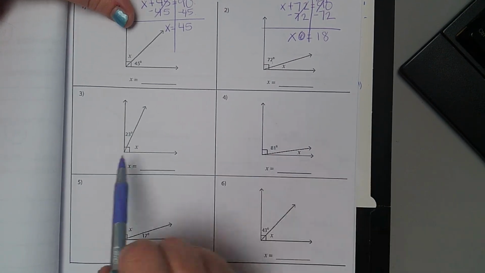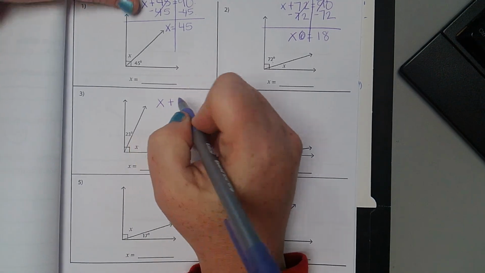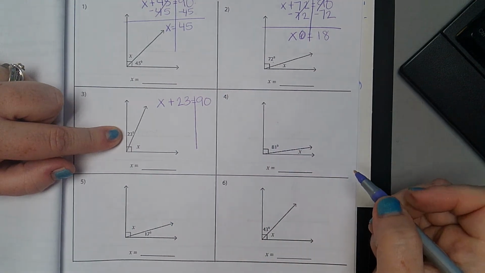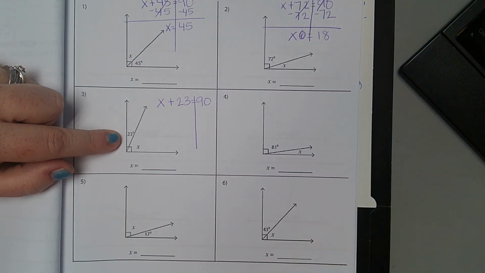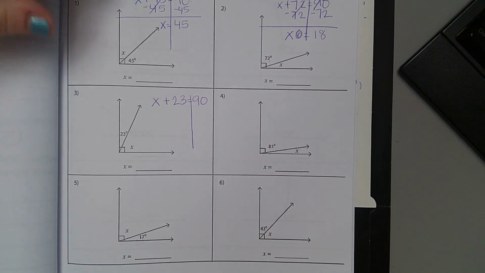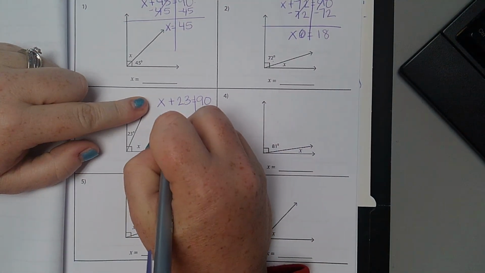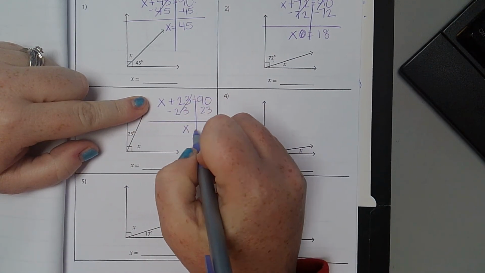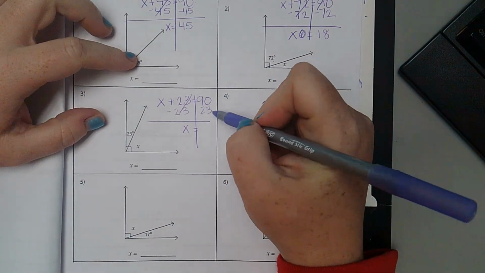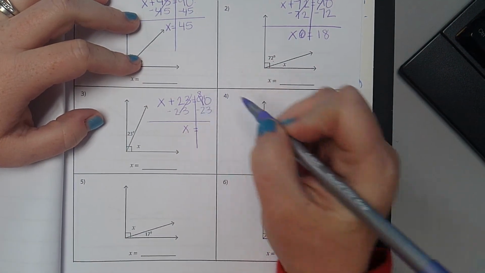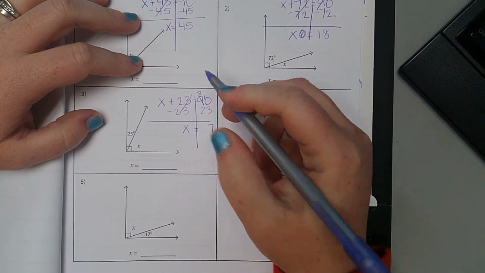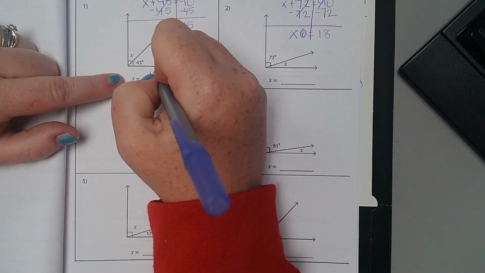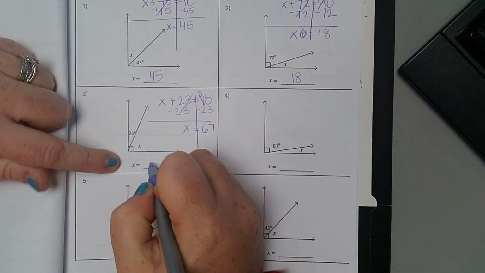Number 3, we have x plus 23 equals 90. The opposite of adding 23 would be to take 23 away. 23's cancel out, leaving us with x. 90 minus 23, we have 8 and 10. 10 minus 3 is 7. 8 minus 2 is 6. Oh, I guess we can fill these in. X is 45, 18, 67.